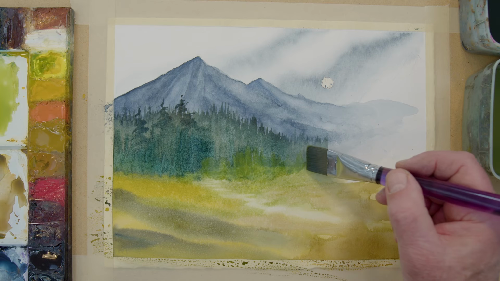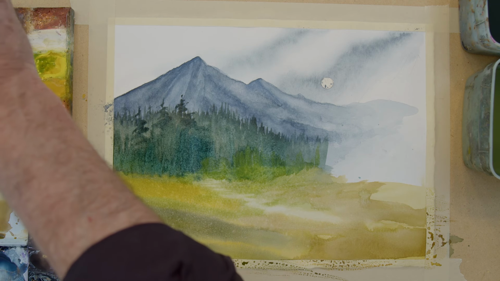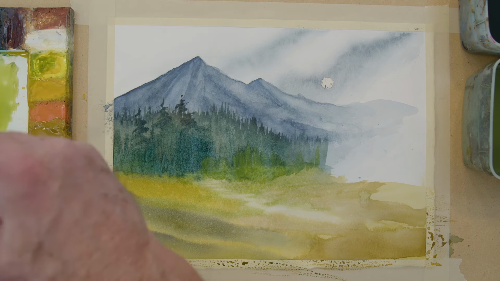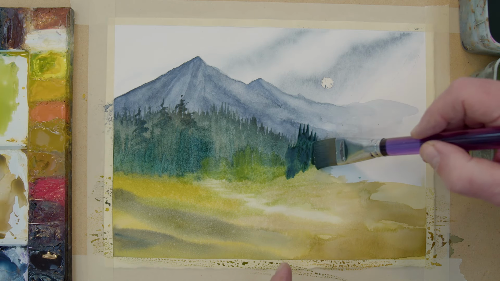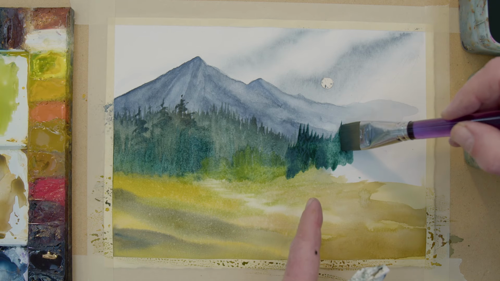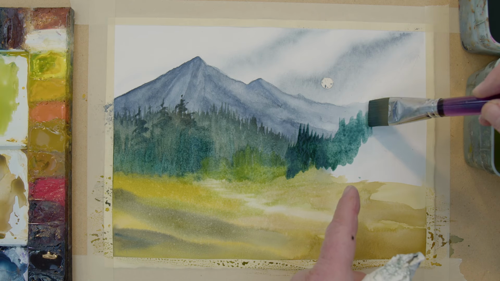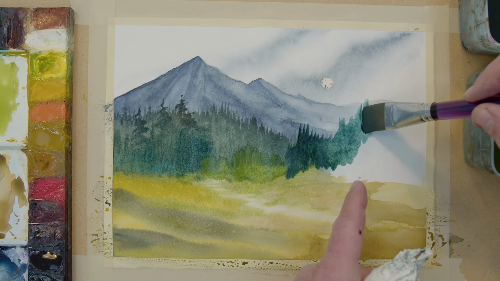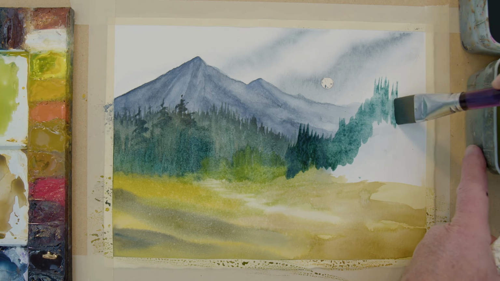Okay, now I can put those darker trees in and let them kind of run into that lighter color. Prussian, sepia, sap green, and flood this baby. I'm really trying to think about covering these back trees with darker trees, but not destroying all my background mountain there, not going over that too much. I'm going to work my way up this way. This is just kind of telling me where these are going to go. I'm not worried about making some perfect trees here.